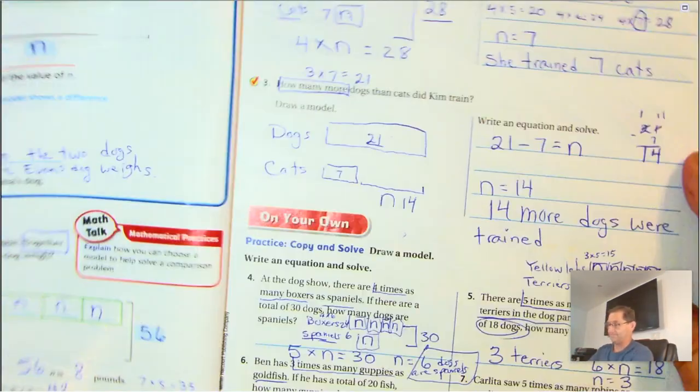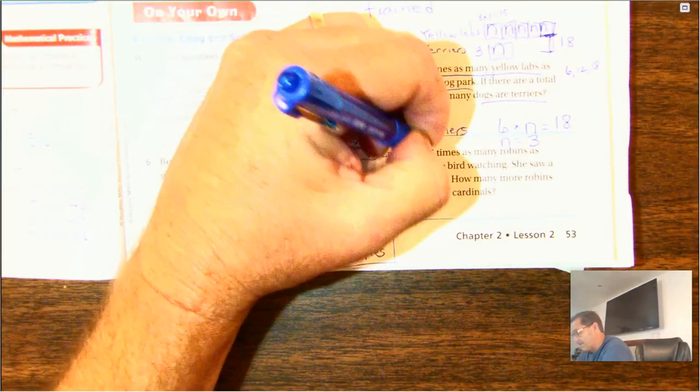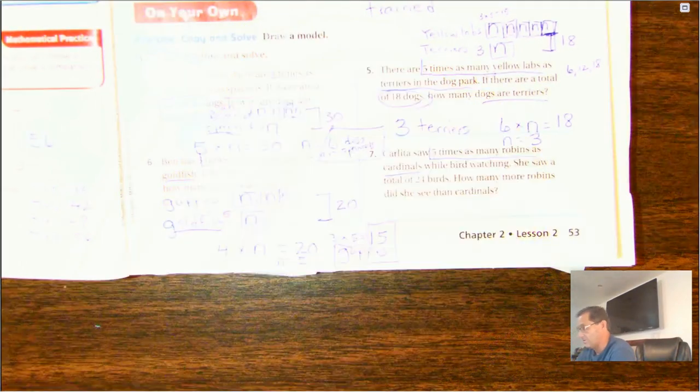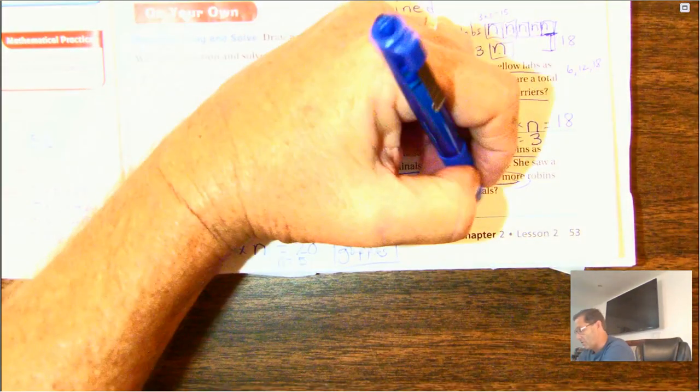Number 7. Carlita saw 5 times as many robins as cardinals while bird watching. She saw a total of 24 birds. How many more robins than cardinals?